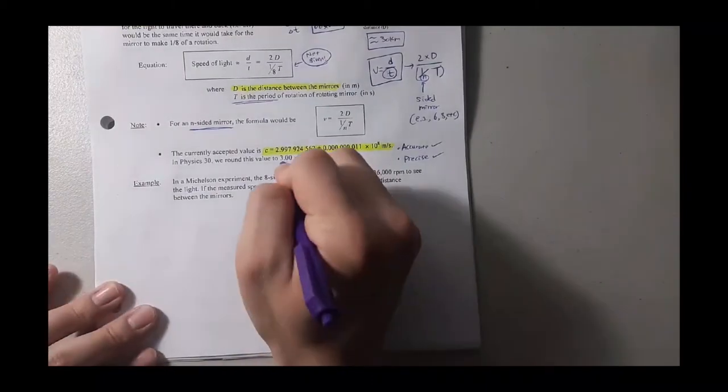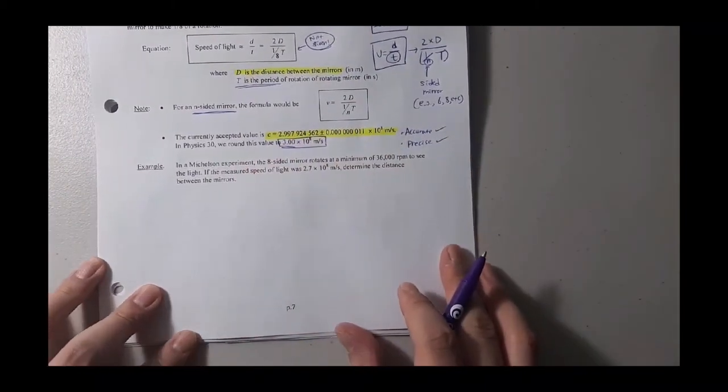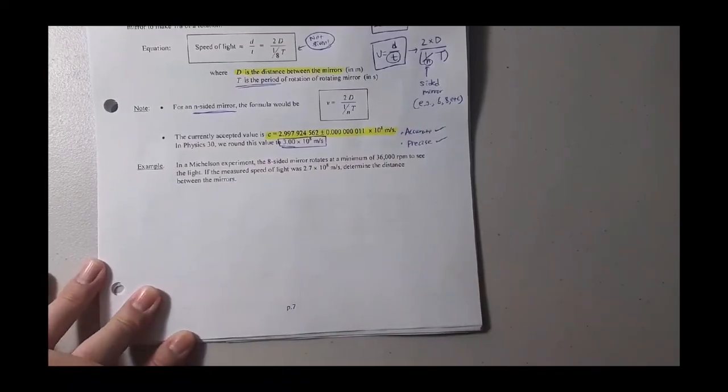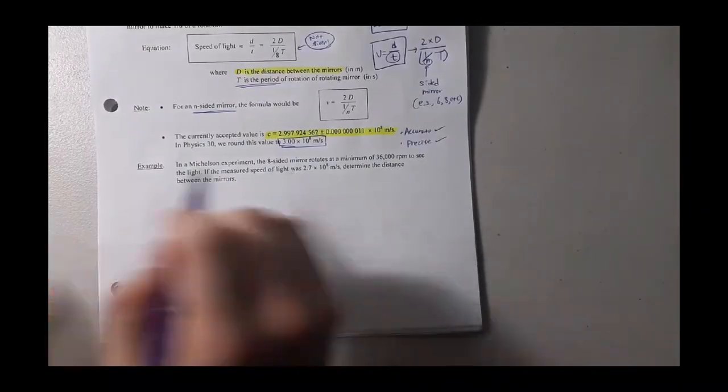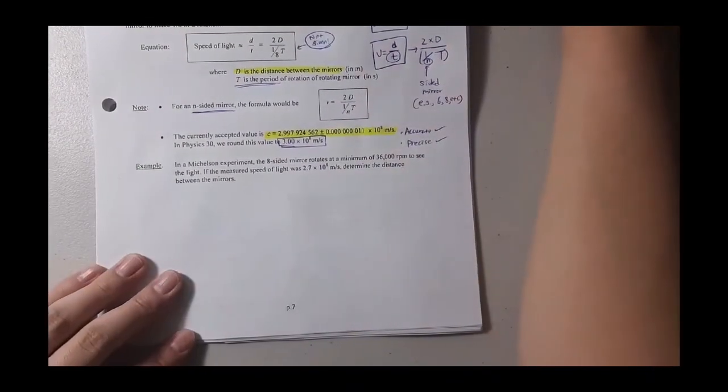And in physics study, of course, like what I mentioned, we use 3.00 times 10 to the power of 8. In Michelson's experiment, you may get the value a little off, like the question that you see over here, 2.7 times 10 to the positive 8. Don't panic, because it's an experimental value.